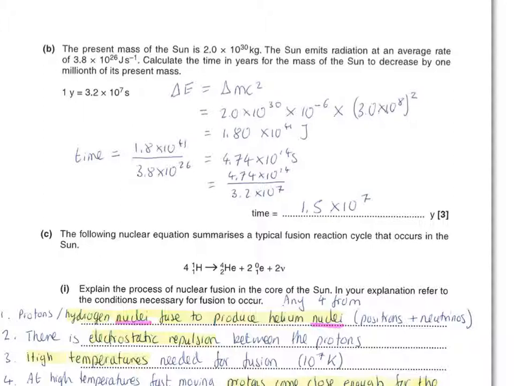So the last step is to convert that into years to match the question, and on the data sheet you will find the number 3.2 times 10 to the power 7 as the number of seconds within a year. So that leads us to the final answer here of 1.5 times 10 to the 7 years.